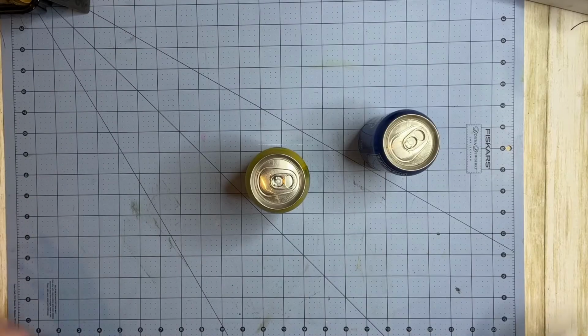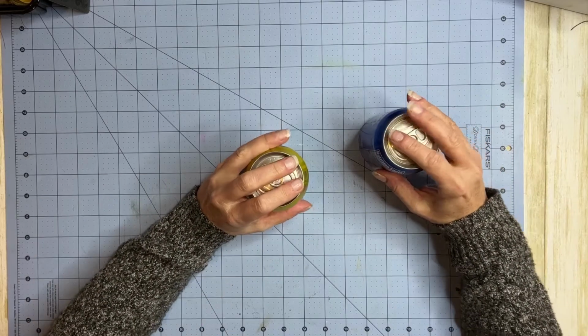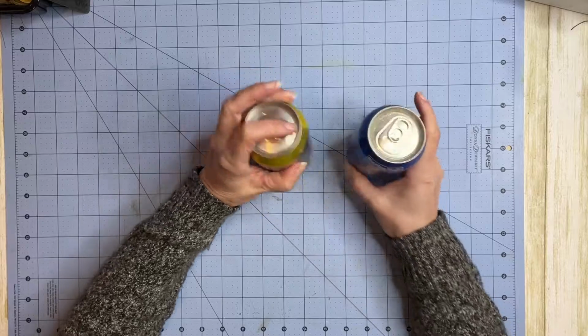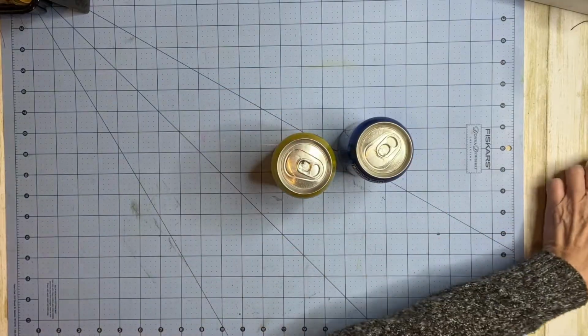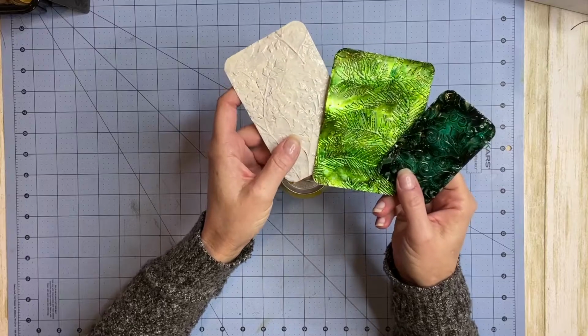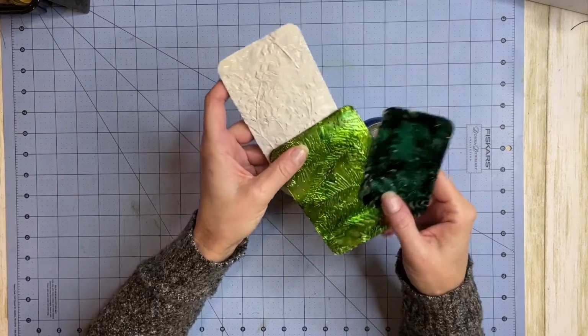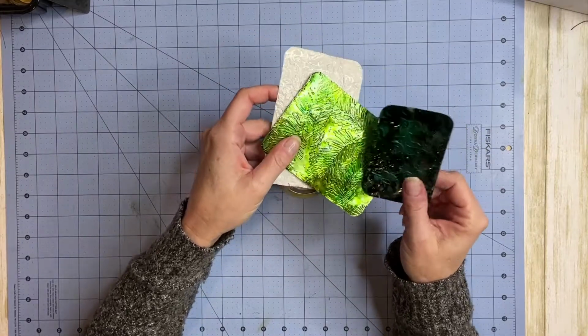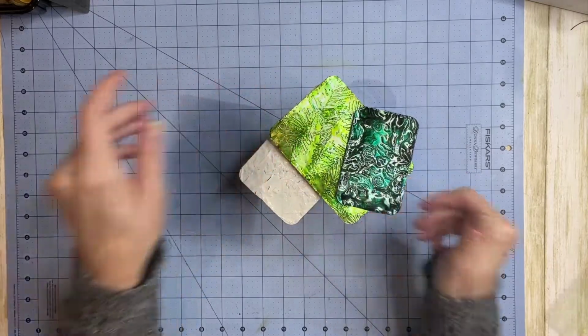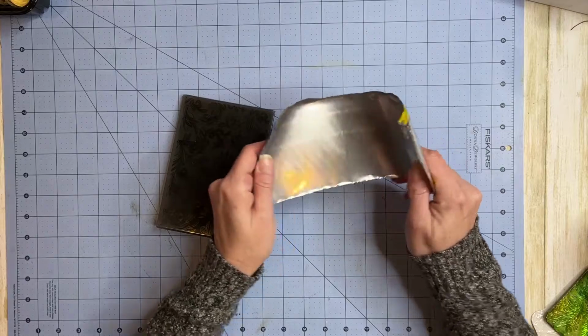In today's video, if you have these, then you can make these. And I'm going to show you how today in this quick video. And we're going to use our prompt, embossing. So stay tuned.